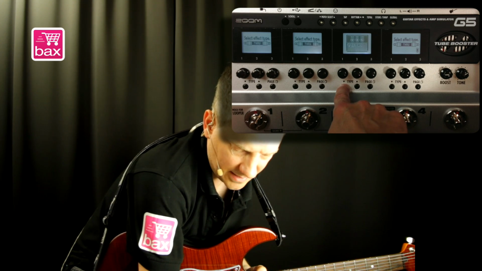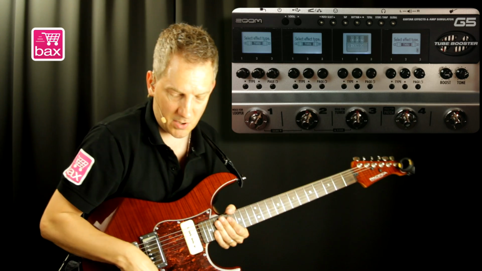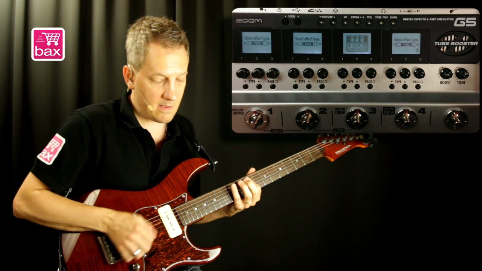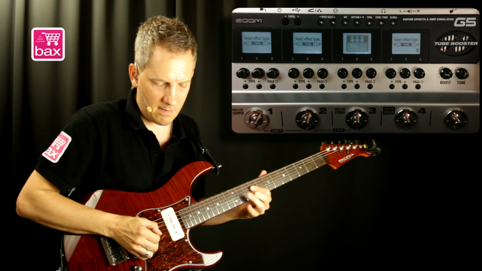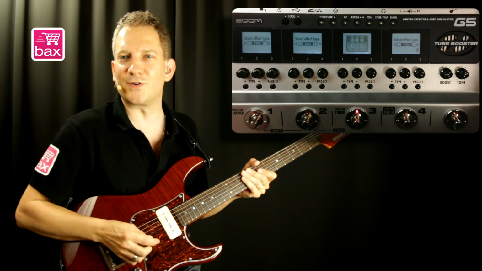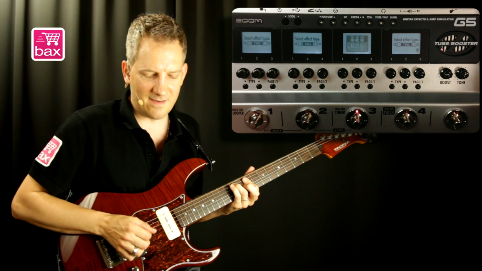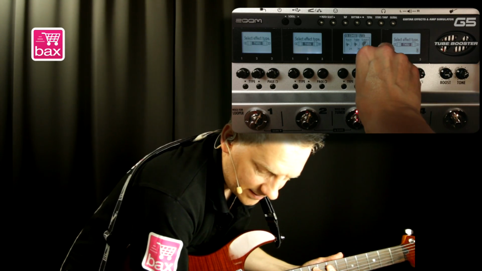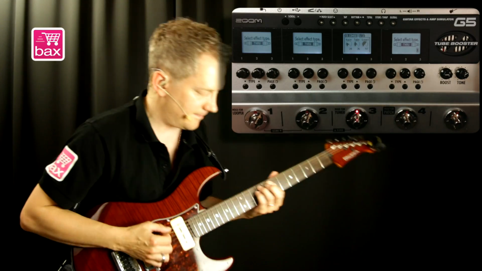I want to have the Twin model, which sounds like this. I could hear it, but I have to activate it first, of course. Let's increase the level a bit.